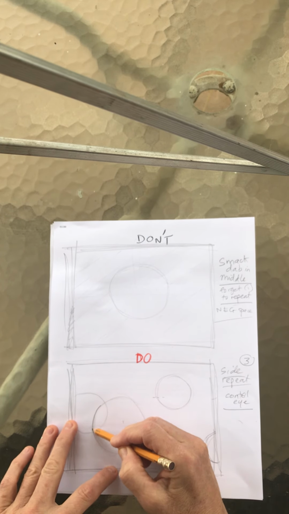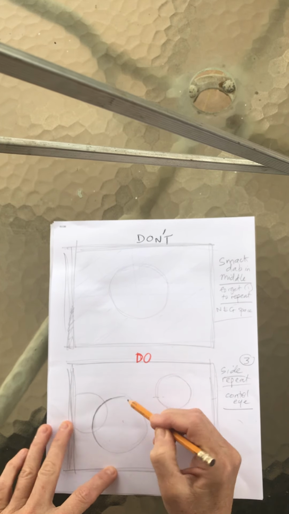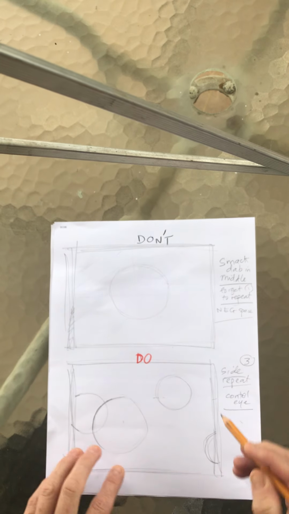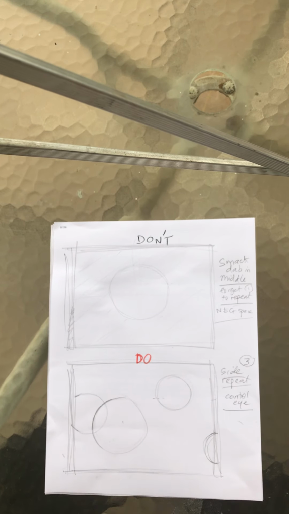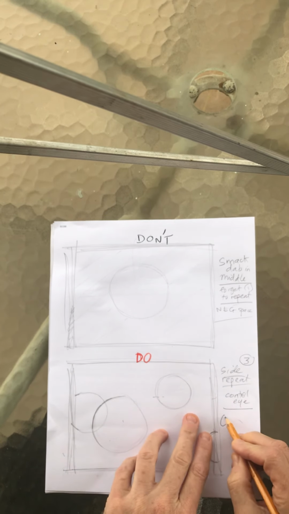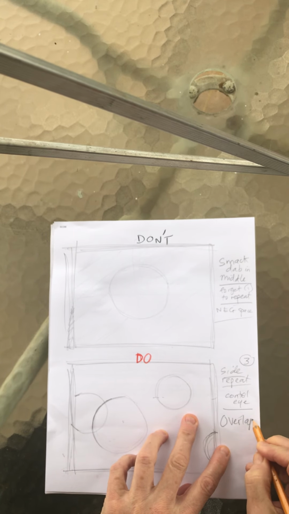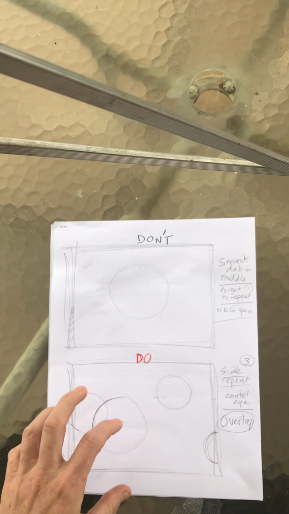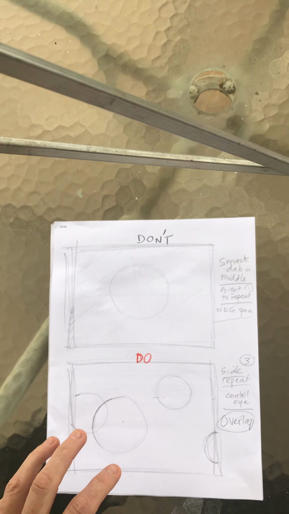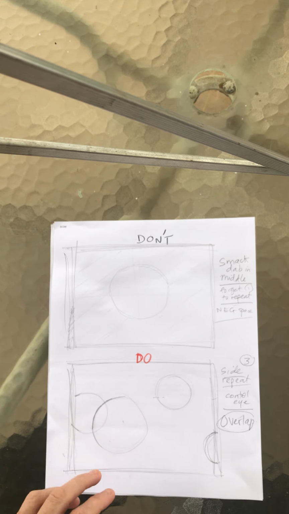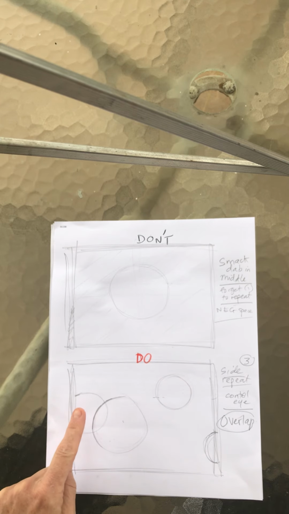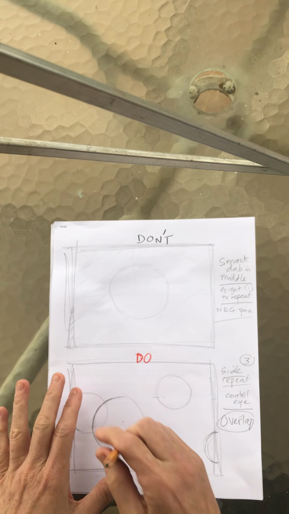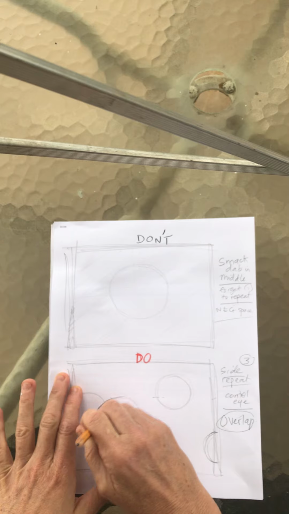Okay, so this is the key right here. 1, 2, 3. This is called successful design. Overlap. Overlap is everything. It's called proximity. It creates balance. It creates a place of rest. It's an anchor. And it also creates depth because something's in front and something's behind. You choose what's in front and what's behind.